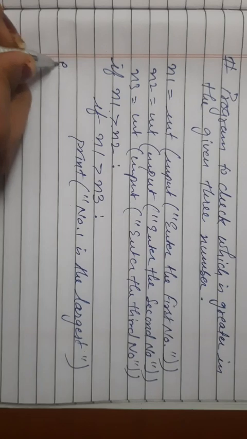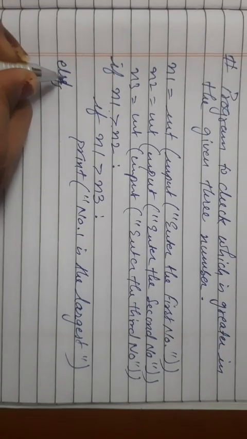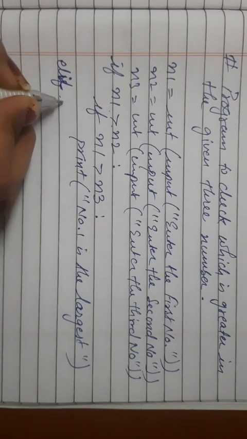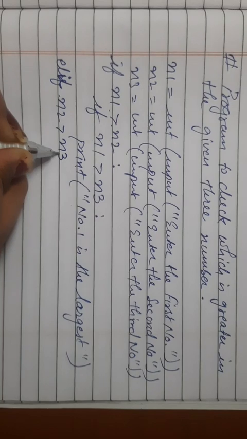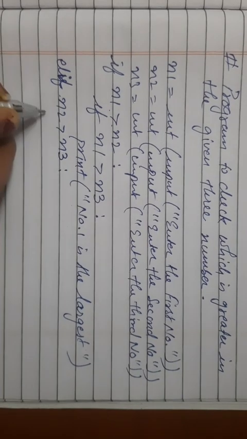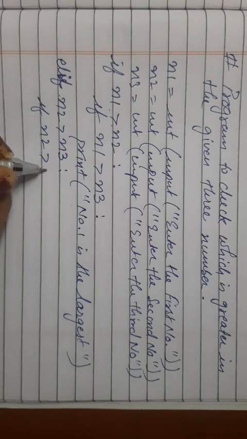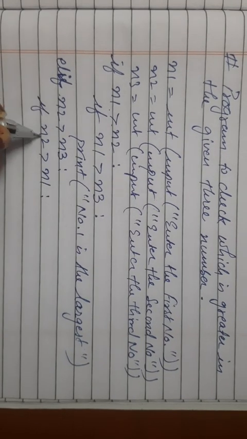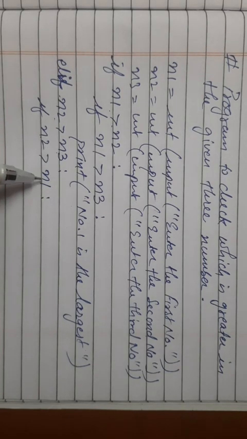Or else, again we are going to check else if. Else if number 2 greater than number 3. If number 2 is greater than number 1, that means number 2 is checked against 3 and 1.